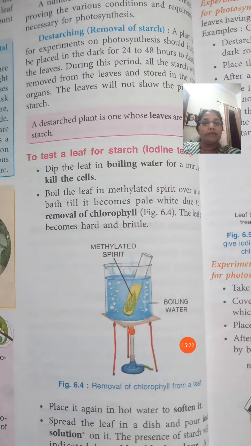Why is the leaf boiled in methylated spirit? The answer is to remove the chlorophyll. Why is the leaf boiled in plain water? To kill the cells. Then place it again in hot water to soften it. Then spread the leaf in a dish and pour some iodine solution.